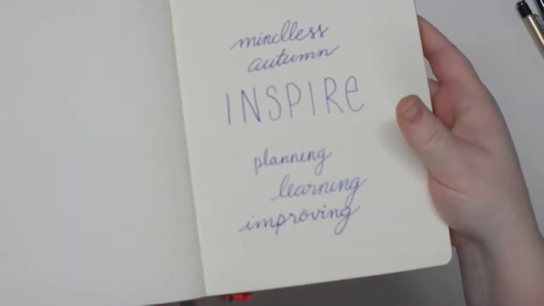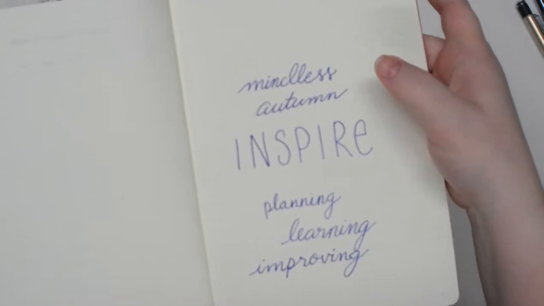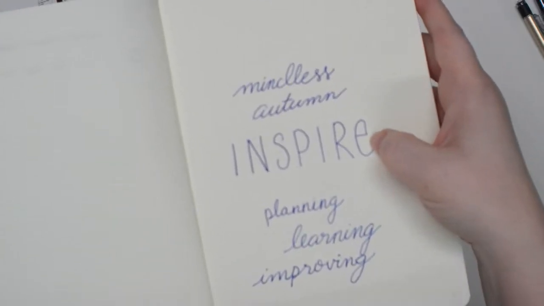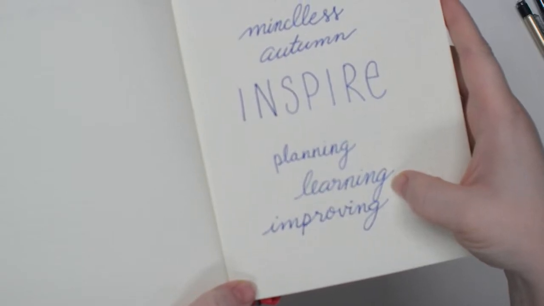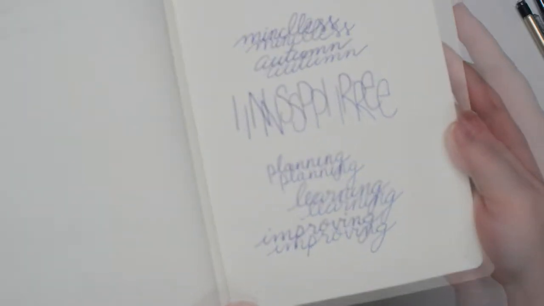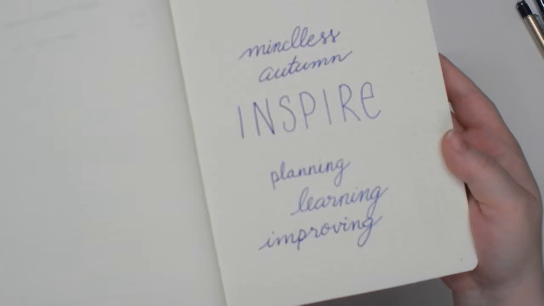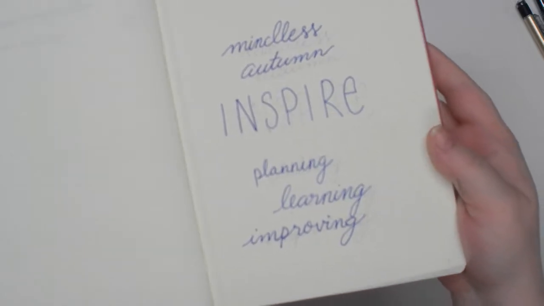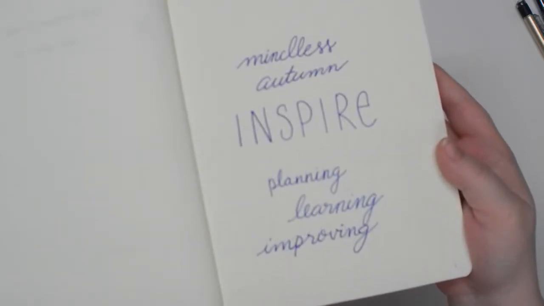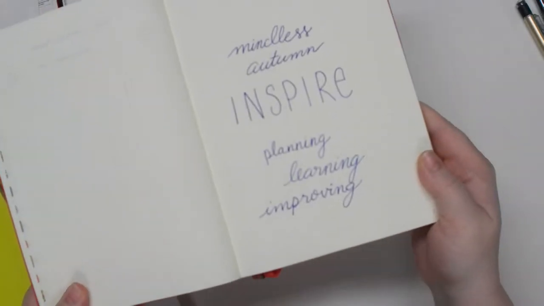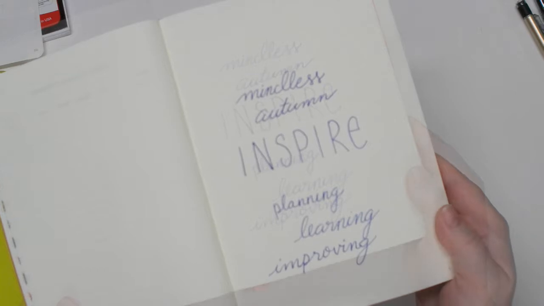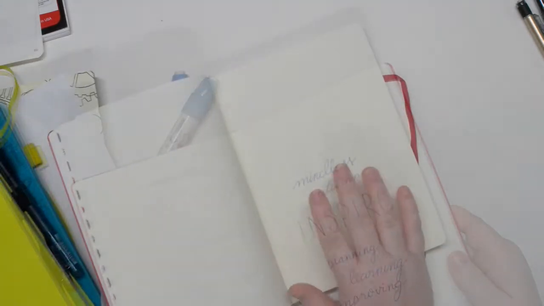So this is what I decided to do this time. Got my name, my word of the year, and my themes for my YouTube channel. My handwriting is not as perfect as I would like it to be, but I definitely feel like I'm getting better. So that's one idea. You could also do song lyrics. You could also just leave the first page blank.